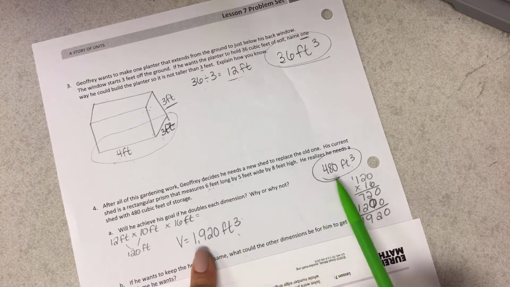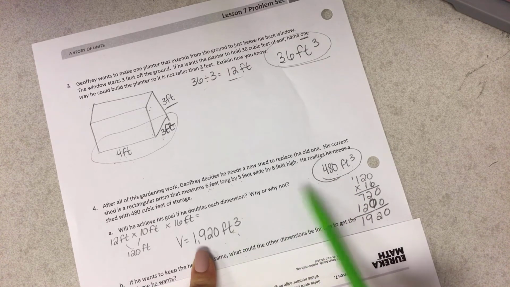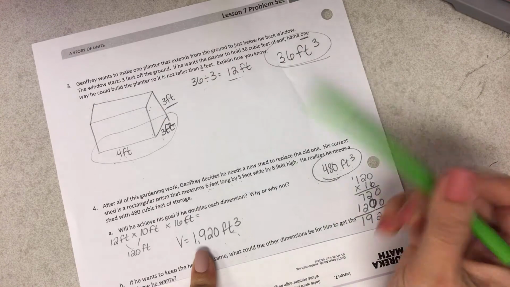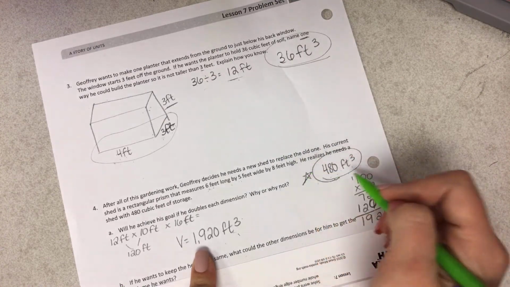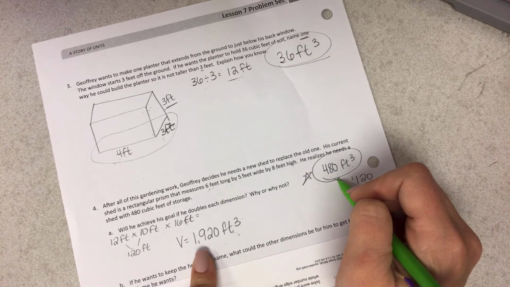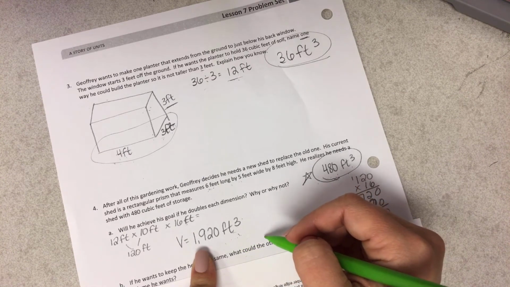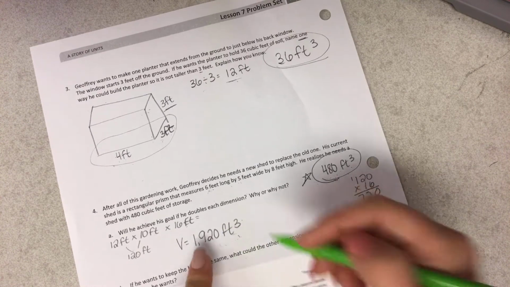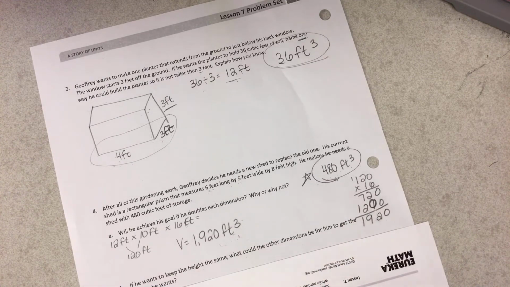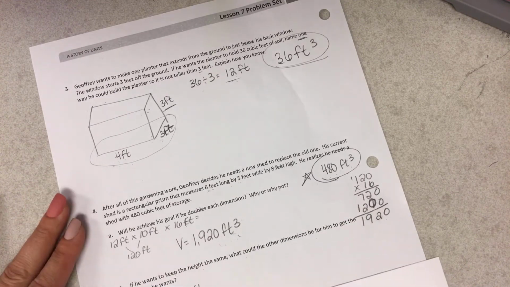No, he wouldn't achieve it because he would have almost triple what he would really want. He has way more than what he needs, but if he's really set that this is what he wants, then no, he wouldn't, because his shed would be a lot bigger. Sometimes you might think, well, maybe you want more of that space. Possibly you do, but it just depends on whether or not he truly wants that space.